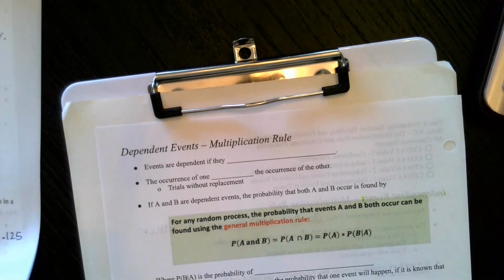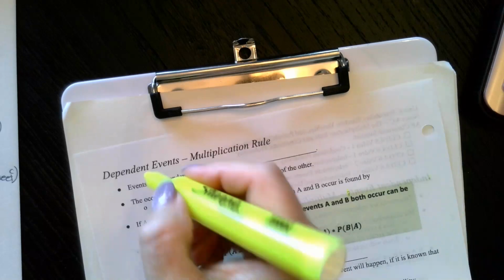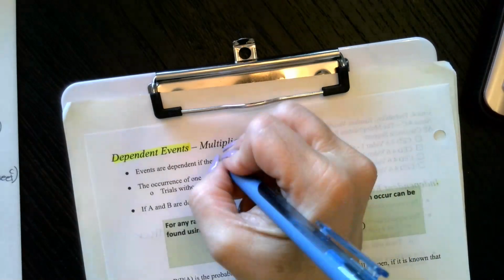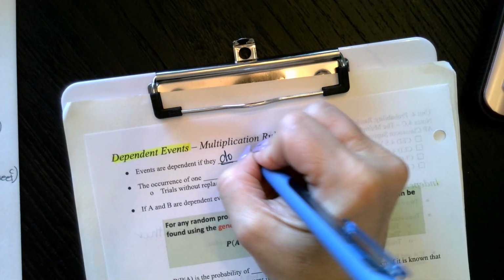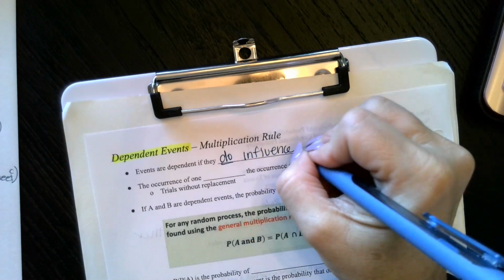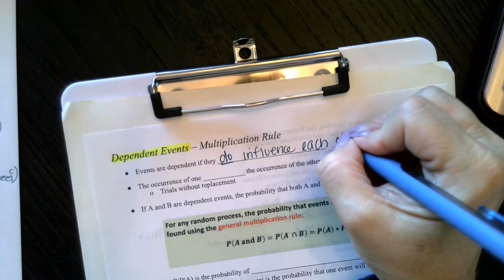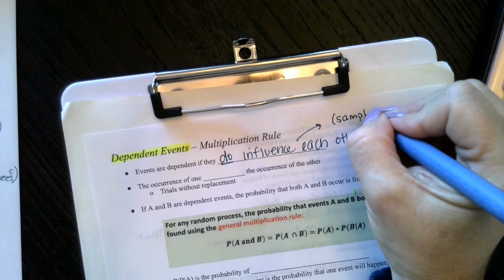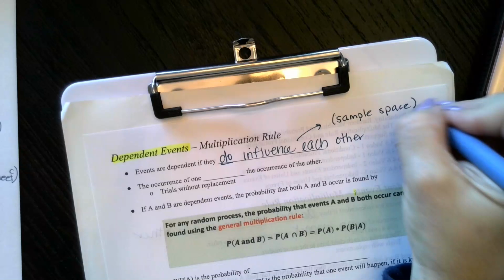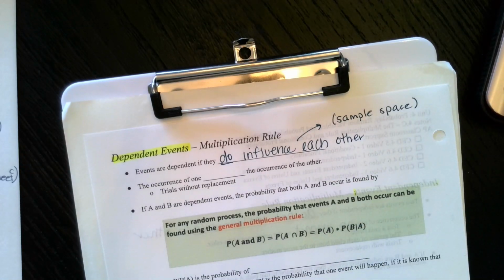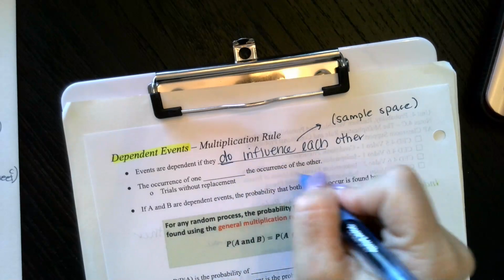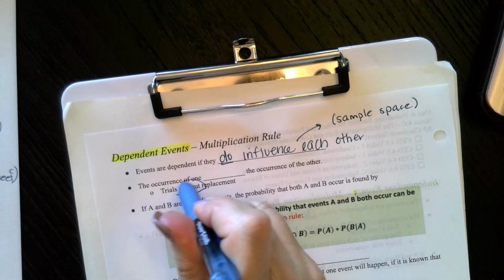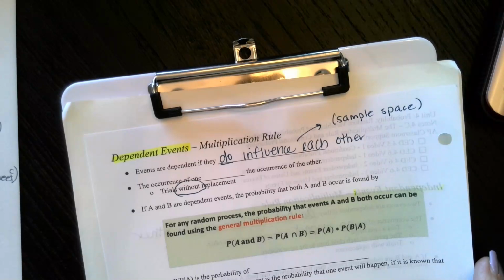All right, so those were independent events. Those don't affect each other, and now we're going to talk about dependent events. Events are dependent if they do influence each other, and most importantly, if they do influence your sample space. The occurrence of one event influences the occurrence of another event. So it's the same thing that we just said, okay? And this is usually trials without replacement. You pull one, you don't put it back in.